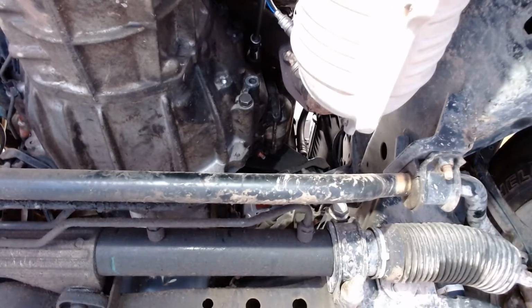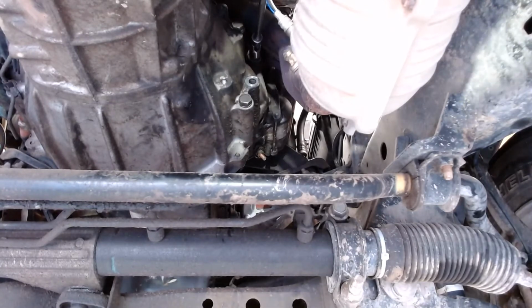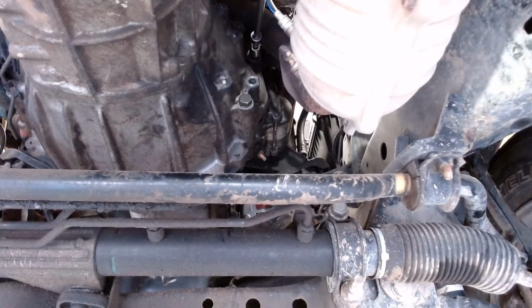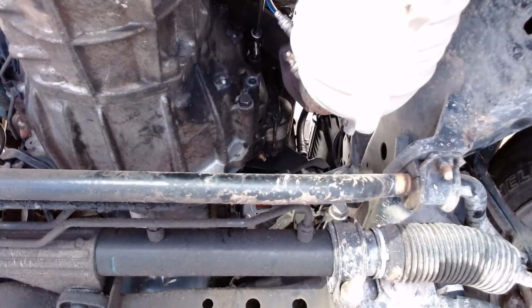So let's bolt and then we're out. Unless I'm missing something. Sometimes there's a metal bracket that holds starters in, but I didn't see it on the back side of it.